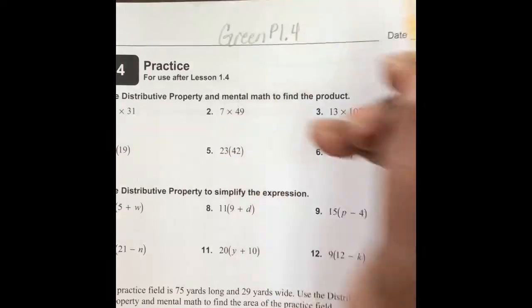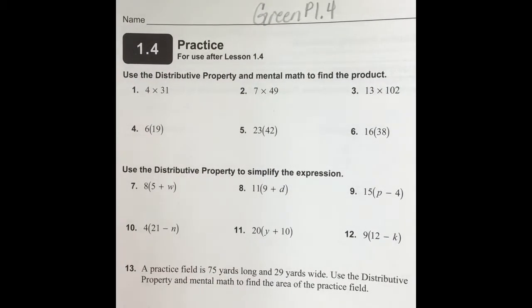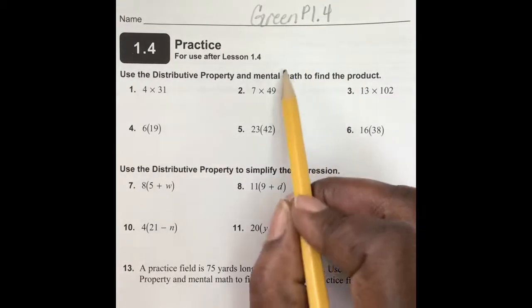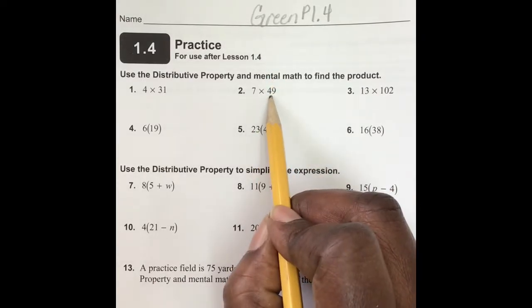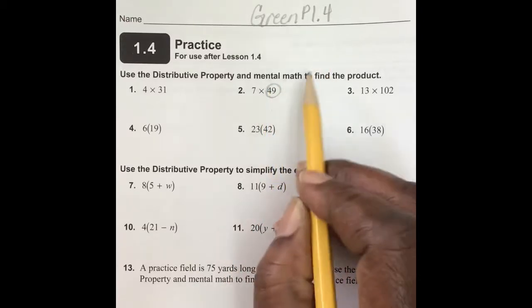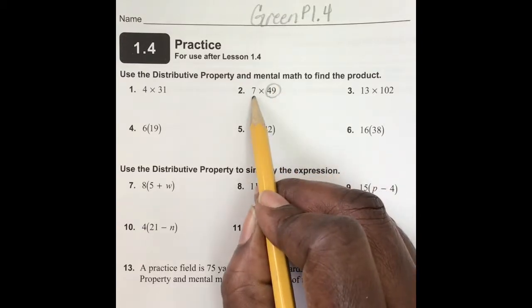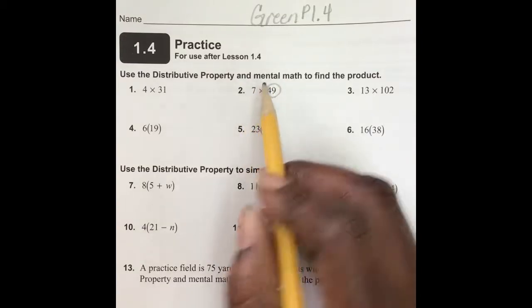P1.4. We are learning about the distributive property. Okay? We learned in class today that when we have a multiple, we can do mental math by separating the larger multiple and distributing the smaller multiple. So let's take a look.